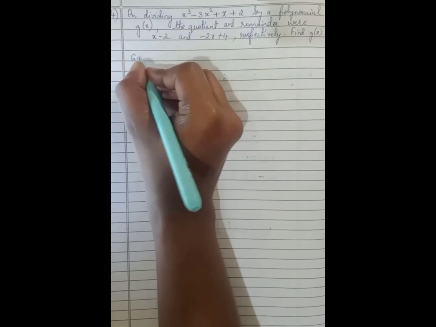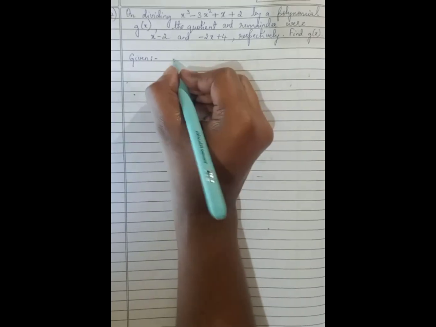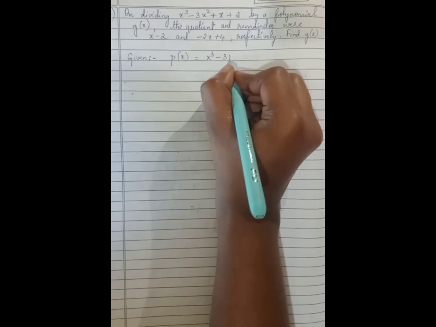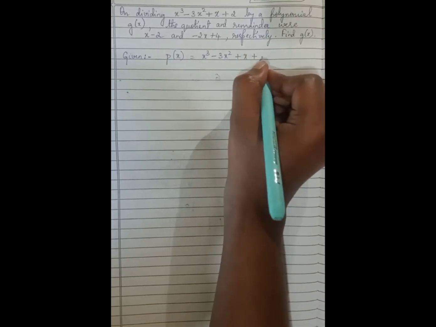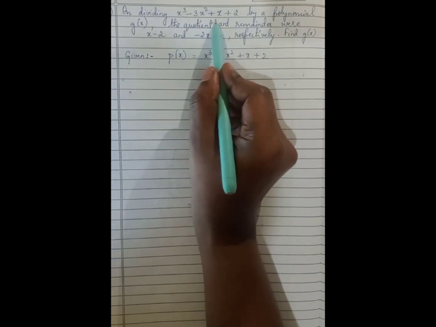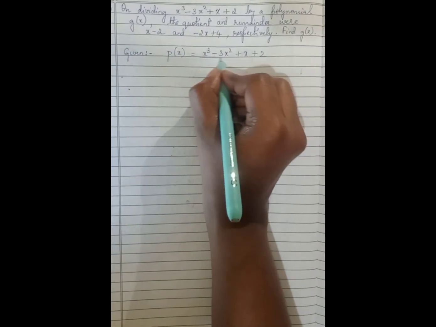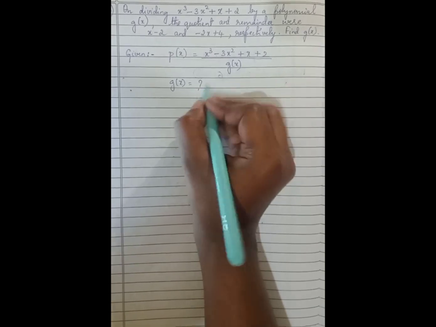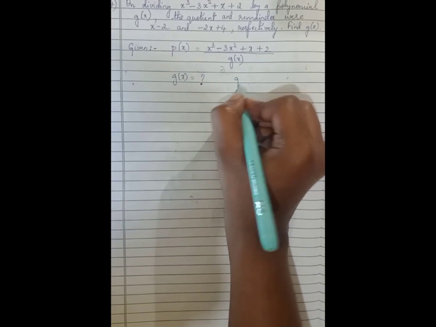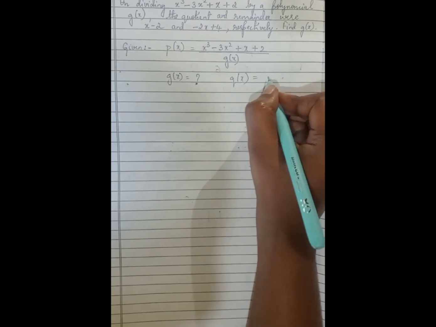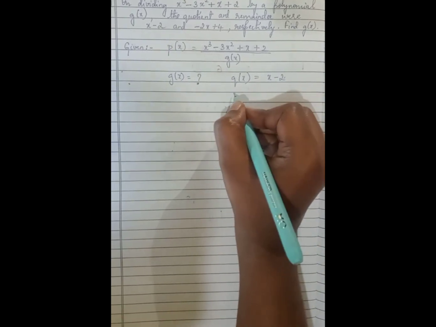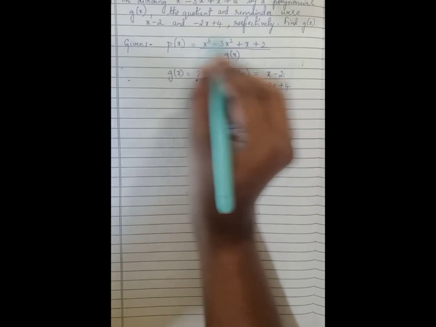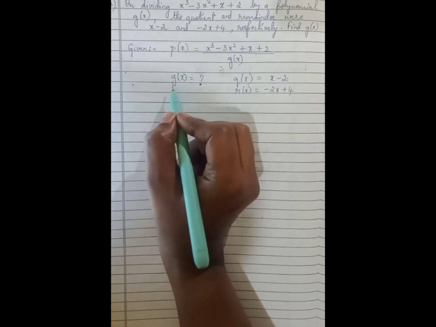First we will write down what is given. P of x is given. So what is P of x? X cube minus 3x square plus x plus 2. And they are saying that this particular polynomial is divided by a g of x, but this g of x is not given. We are supposed to find it out. Next, q of x is x minus 2, and r of x is minus 2x plus 4. So all these three values are given. G of x we are supposed to find out.